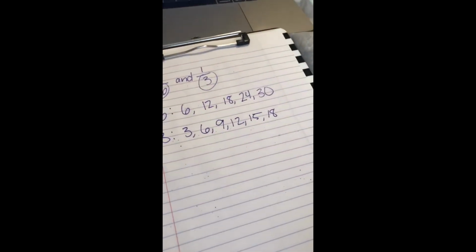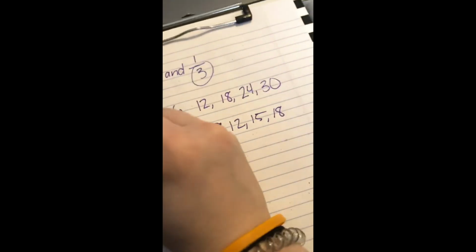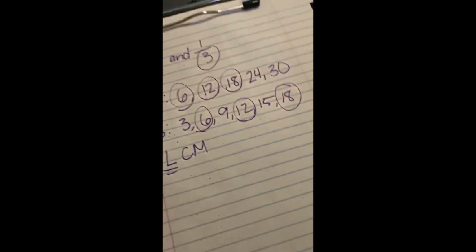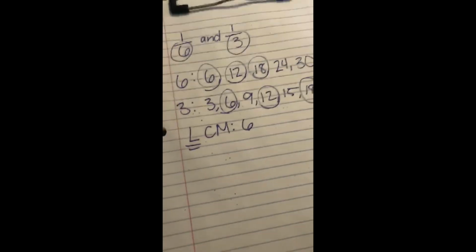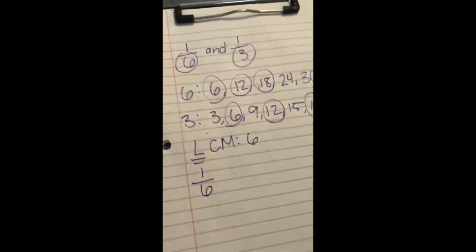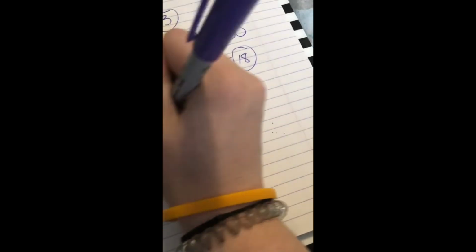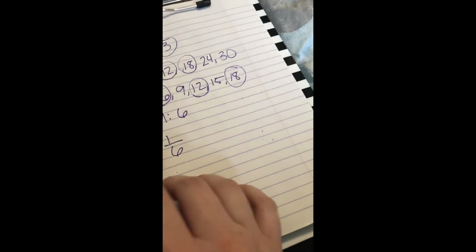So now I'm looking for my least common multiple, so my LCM, and the most important part is the least. Okay, because if I look, I could say there's 18, they have that in common, they have 12 in common, they have 6 in common. So the one that's the least for my LCM would be 6. So if I look, I have 1/6 as one of my fractions, and I want my denominator to be 6. So nothing has to change here. I'm just multiplying them both by 1, because 6 times 1 is 6, 1 times 1 is 1. So that one gets to stay the same.